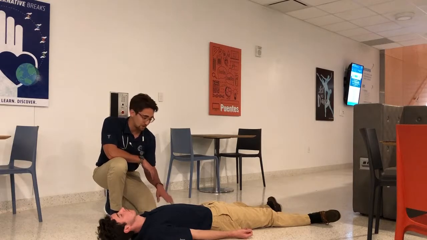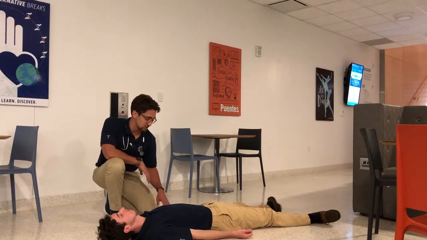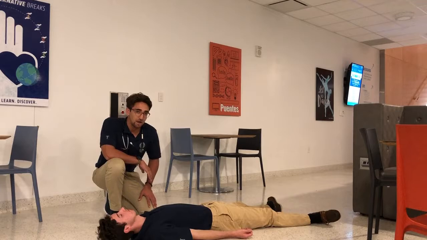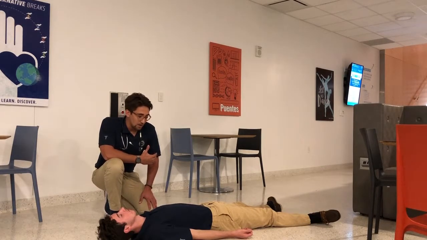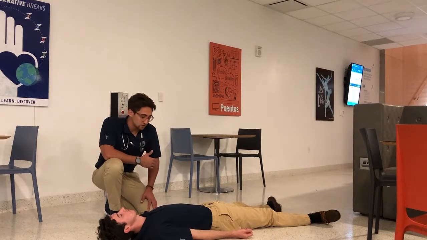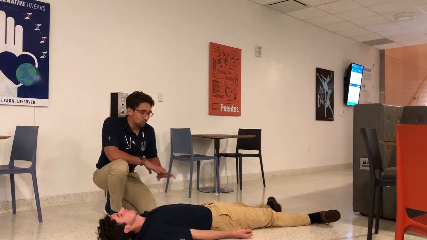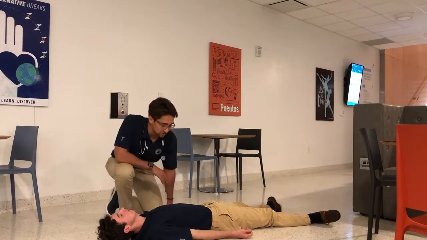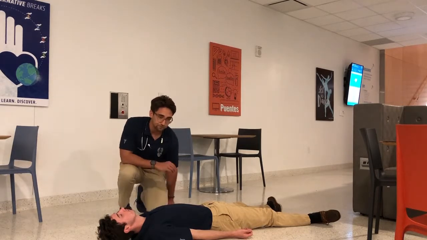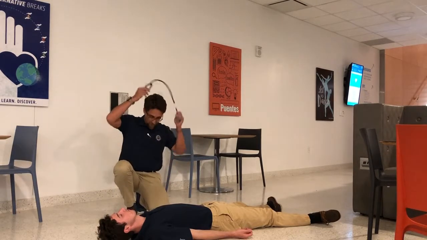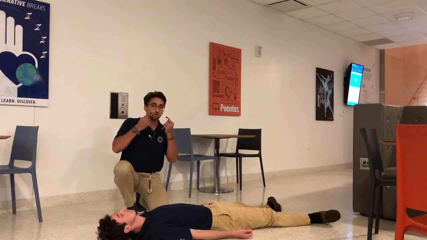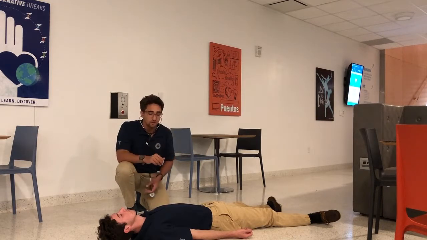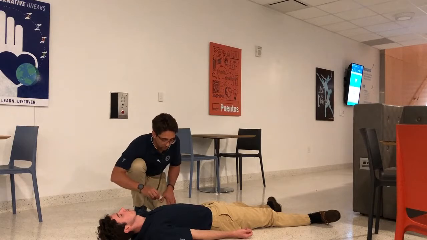breathing is there, his airway is open. I'm going to check for his circulation. His skin is pale, moist, and clearly early signs of shock. He has no signs of external major bleeding, however he does have a pulse. And now I'm going to check for vital signs to make sure that he has all of those going on.